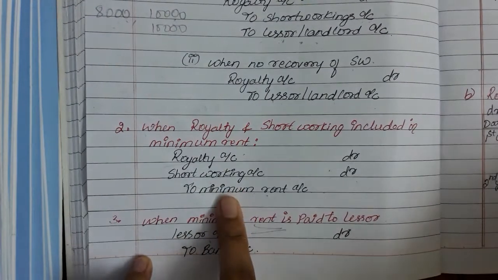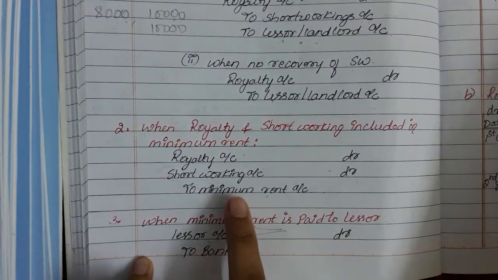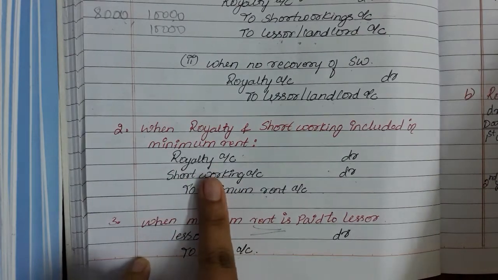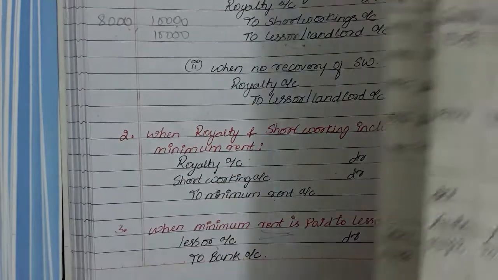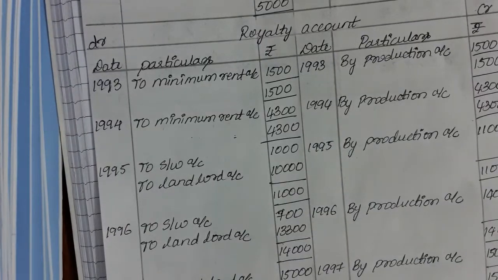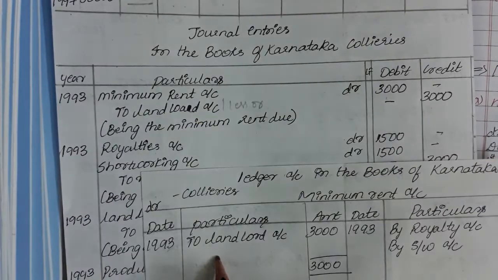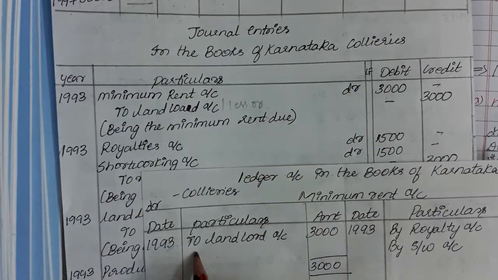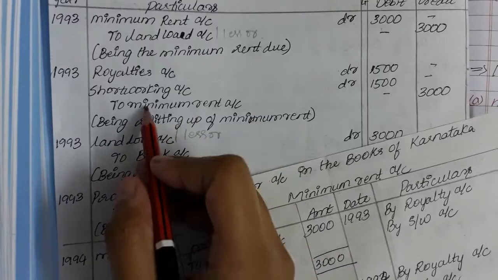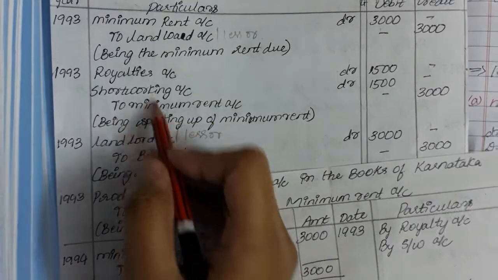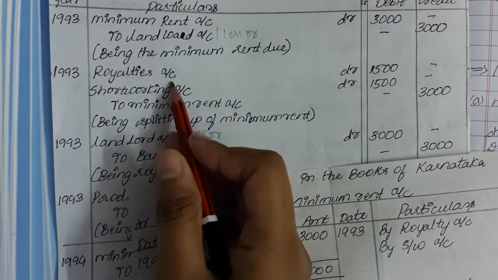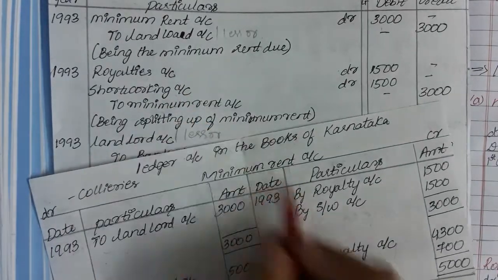If you have split and passed this entry, you will be writing the minimum rent account. You can go according to the journal entries, or go the simple way. For the journal entries, you debit the minimum rent account, so you write minimum rent account, debit to landlord. Here also, in the second year, your minimum rent is there. You have credited the minimum rent. You need to credit in the minimum rent account these two, to royalties and short workings.